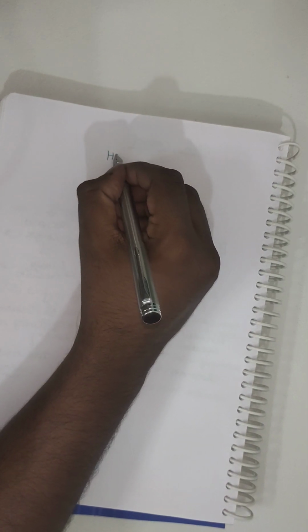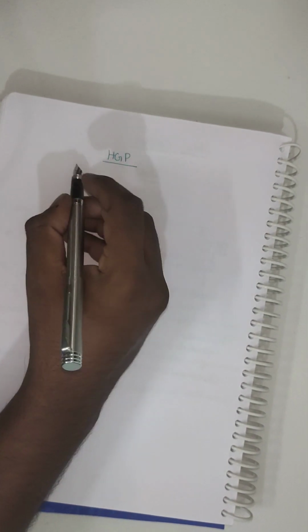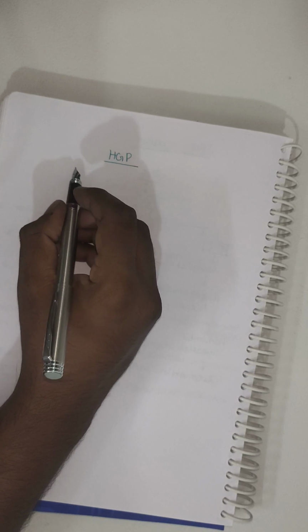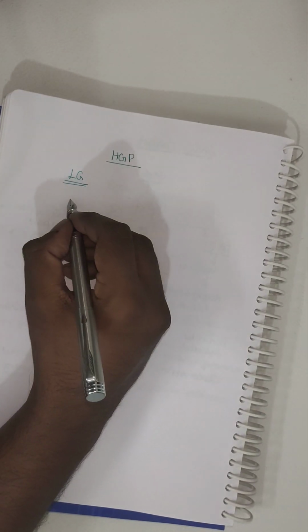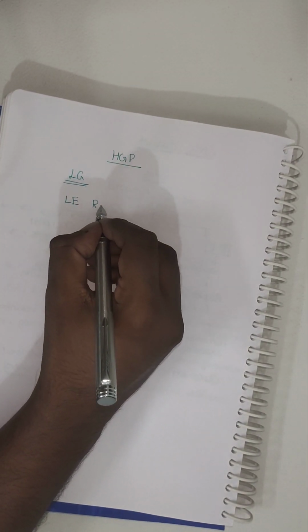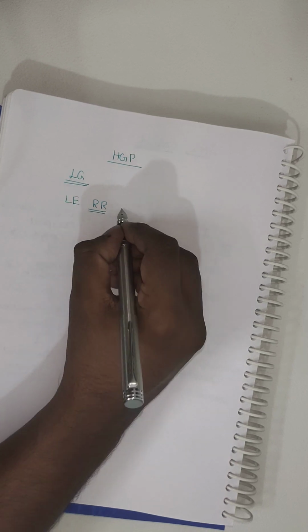Now let us see about the horizontal gaze pathway. This can be understood by taking the example of left gaze. In the left gaze, the left eye lateral rectus will cause abduction.